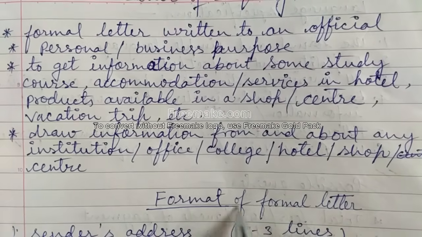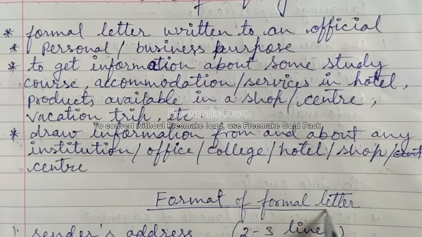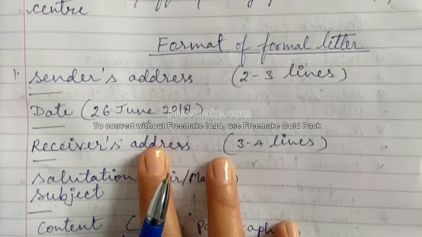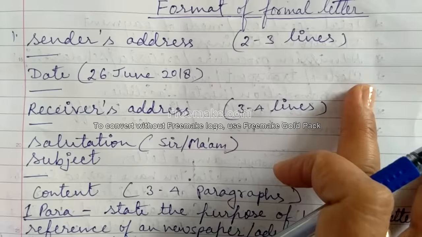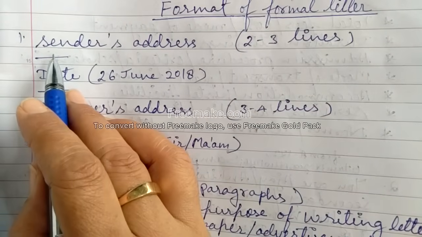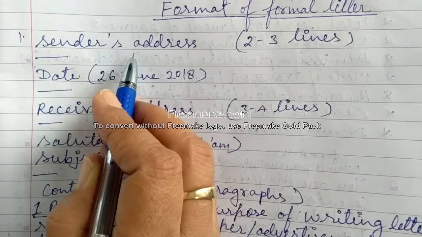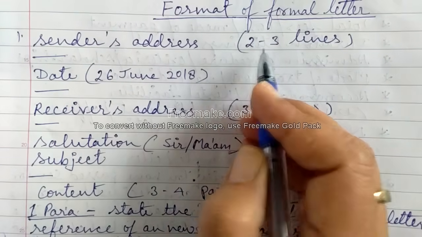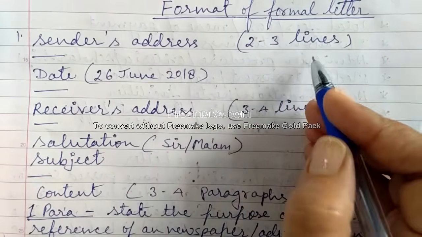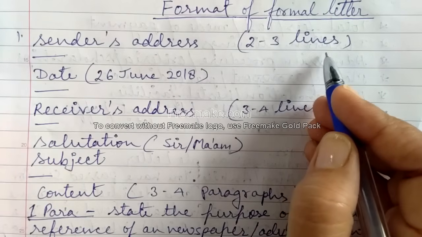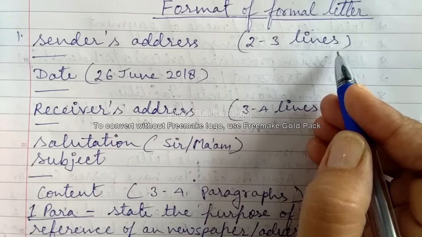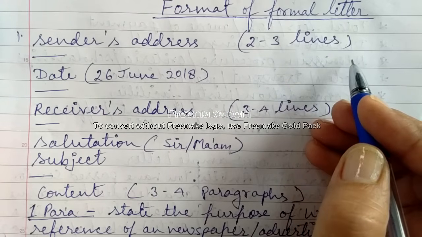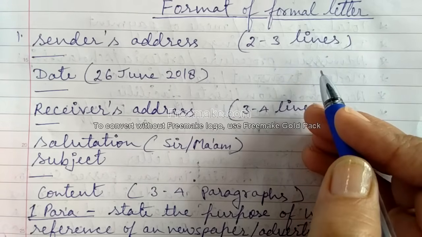In my previous videos, I have already told you the format of a formal letter. Let me repeat it very quickly once again. First of all, we should write the sender's address, the address of the person who is writing and sending the letter. It may be written in 2 or 3 lines. First we will write the flat number, street number. Then in the next line we should write colony, sector, and then we should write the city.